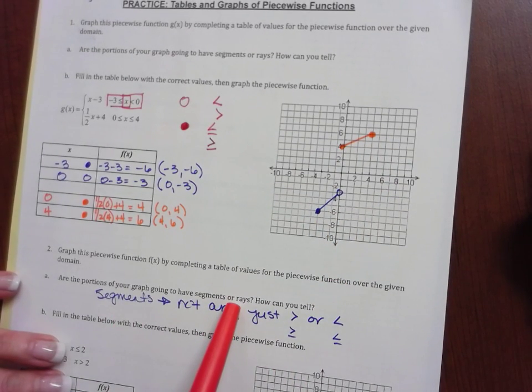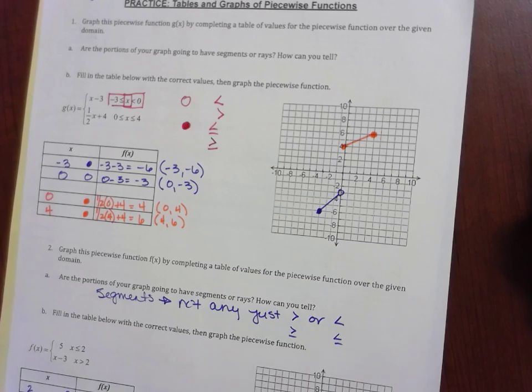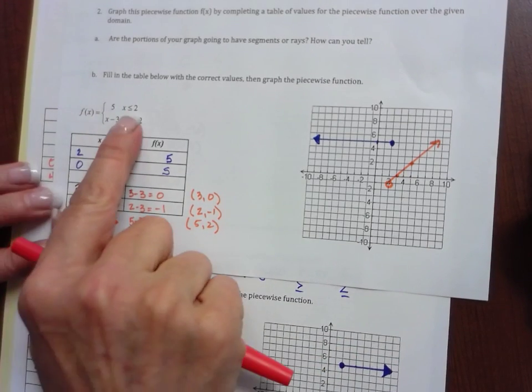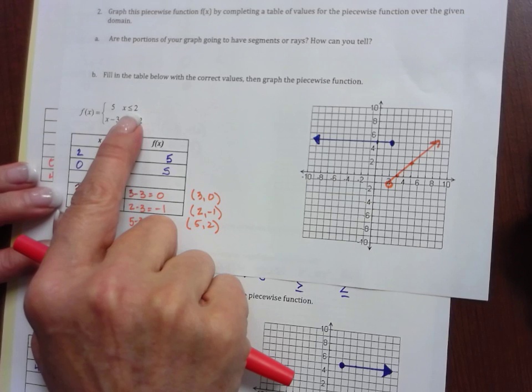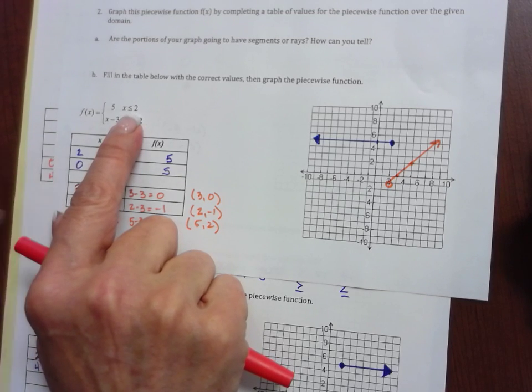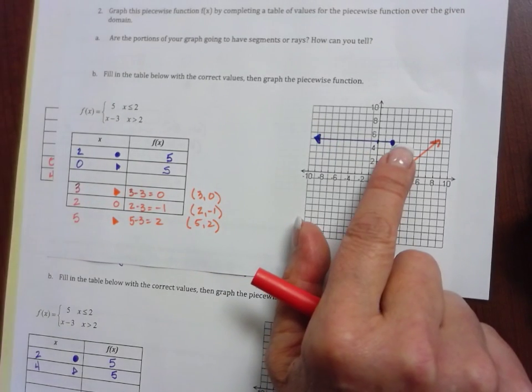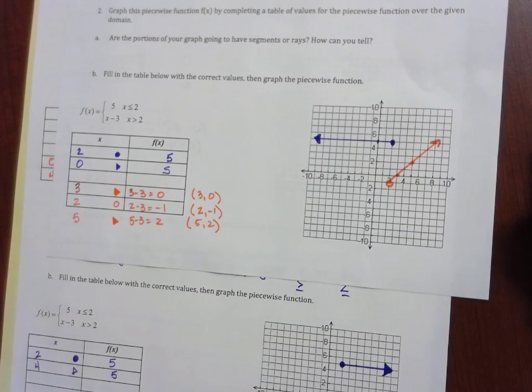Okay. How about, on my segments, I knew they were segments, okay? When are you going to have rays? When do you think you're going to have rays? When it's going to infinity, okay? So like in the bottom one, I have that x is less than or equal to 2. So that means that when it's any number less than 2, and therefore I have a ray. There's not two specific numbers. It's just less than 2. Yes, sir? Would it be greater than 2?